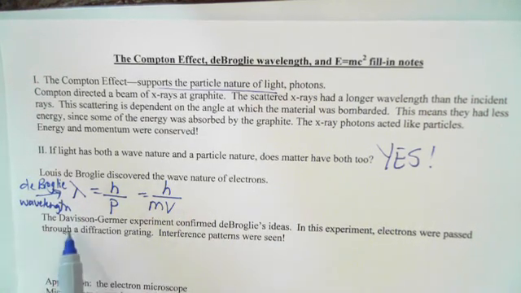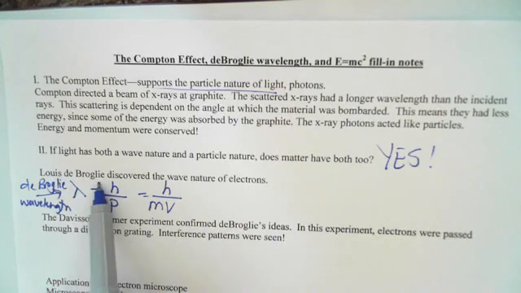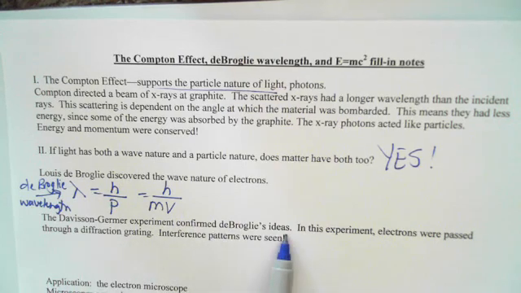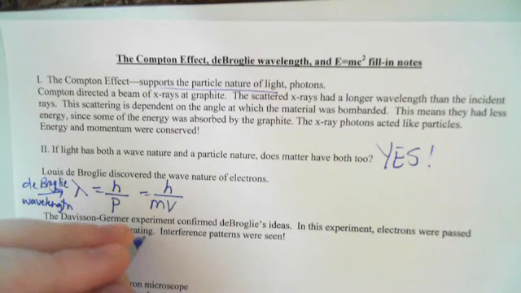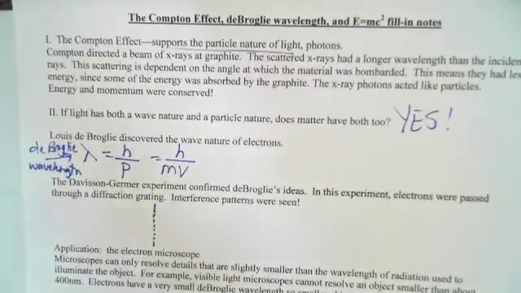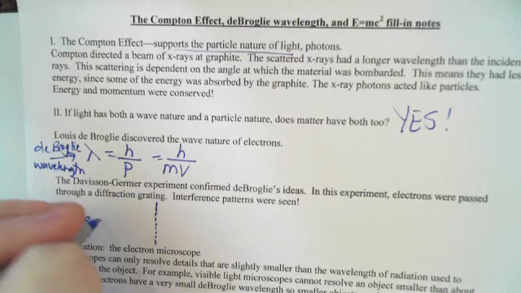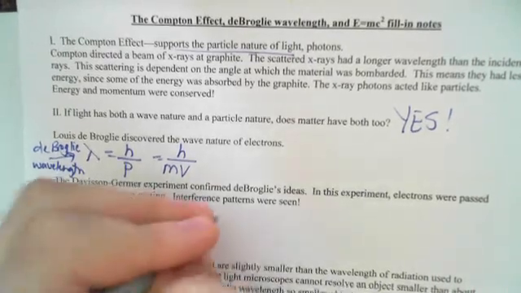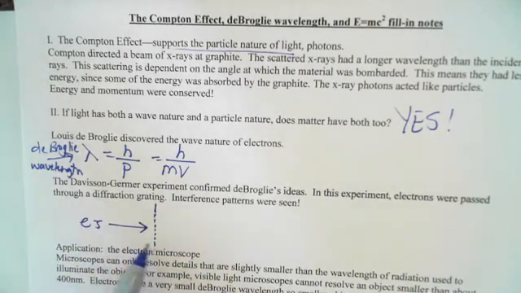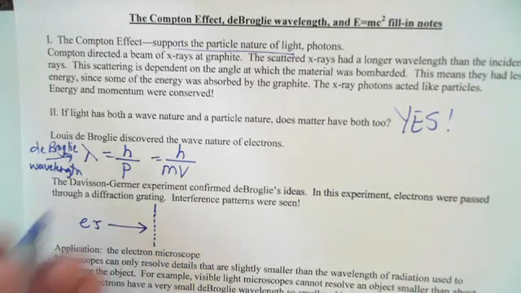So de Broglie had a theory. Davisson and Germer said, hey, we're going to test that theory and run an experiment. And they actually confirmed his ideas. Okay, so this is really cool. Electrons were passed through a diffraction grating. So here's a diffraction grating, lots of little slits, and they took electrons and shot them through there. And if they were particles, guys, if you shot it through one slit, either it's going to hit the slit or it's not, if it was just a particle.